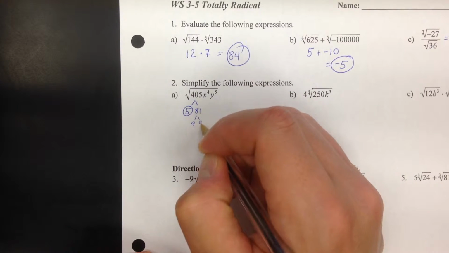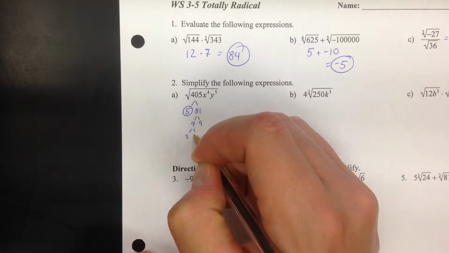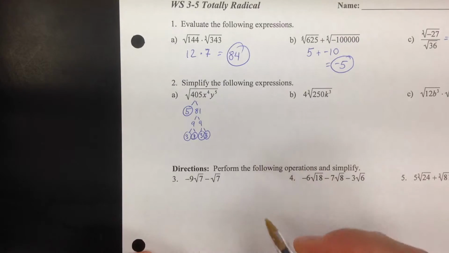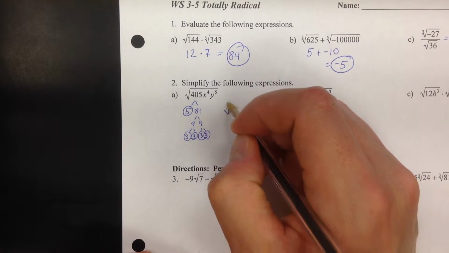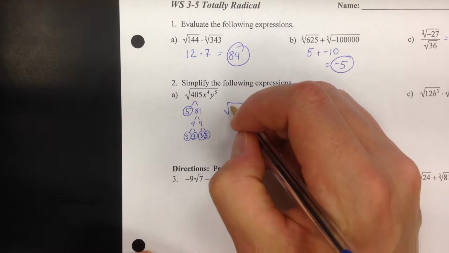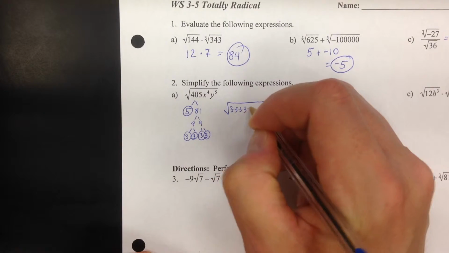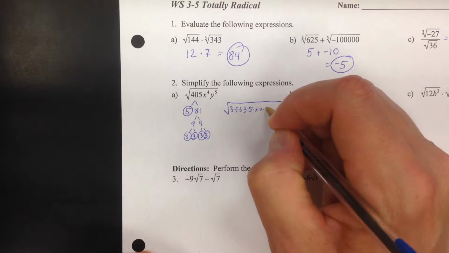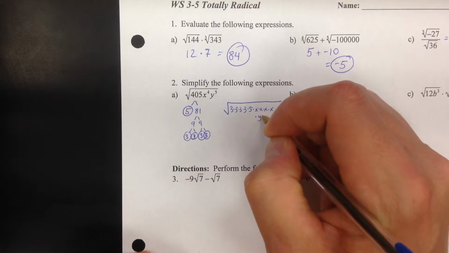81 is 9 times 9. 9 is 3 times 3. And 9 is 3 times 3. So then I rewrite the square root. It's the square root of 3 times 3 times 3 times 3 times 5. And then the variables, we have x to the 4th and y to the 5th.